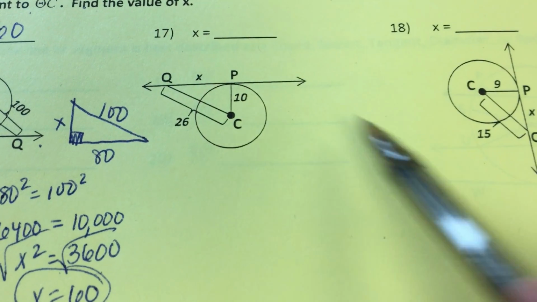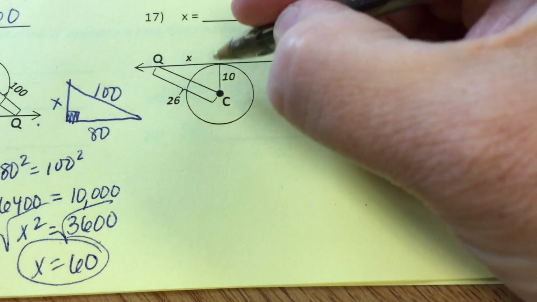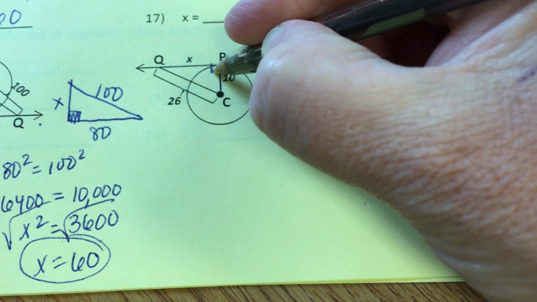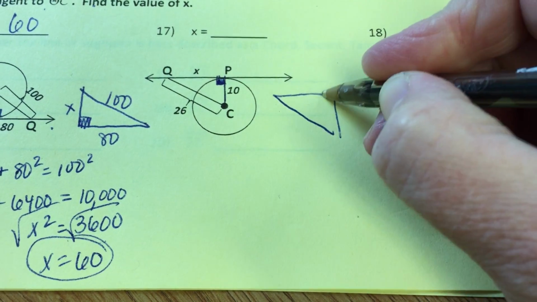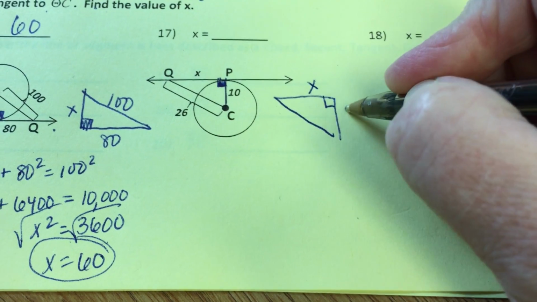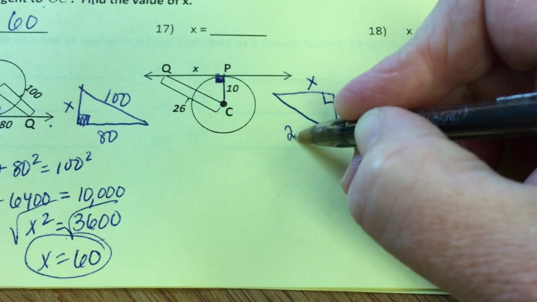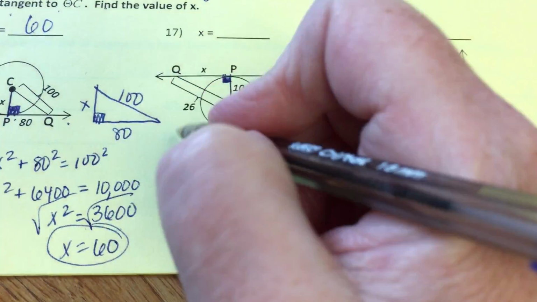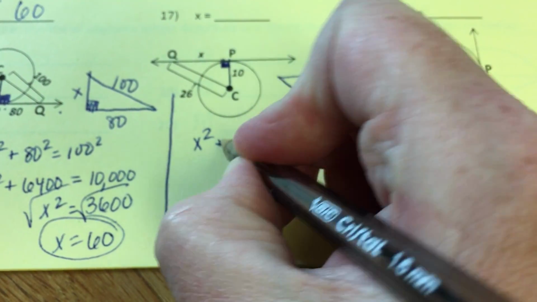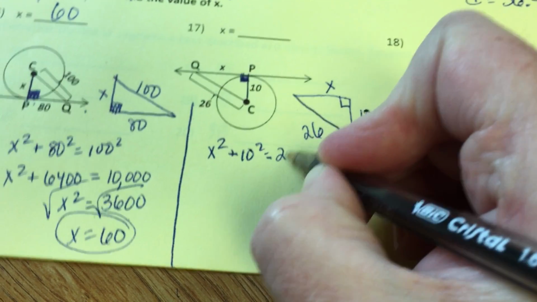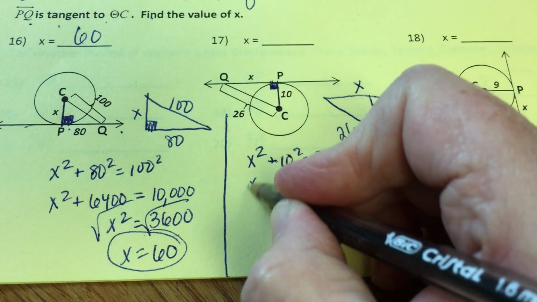Let's do 17. You are told line QP is a tangent, CP is a radius, and where they intersect is perpendicular, giving me a right triangle. One leg's x, the other leg's 10. Hypotenuse is 26. Apply the Pythagorean theorem. X squared plus 10 squared equals 26 squared.